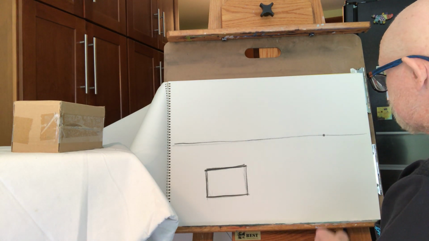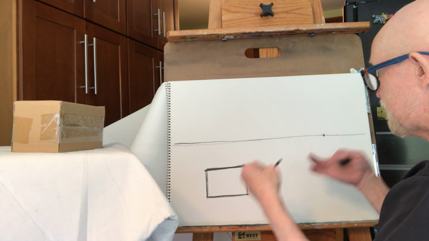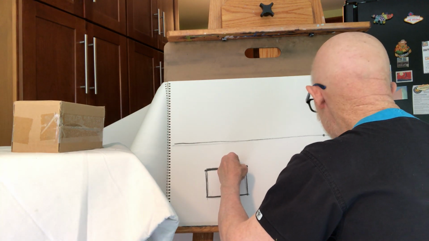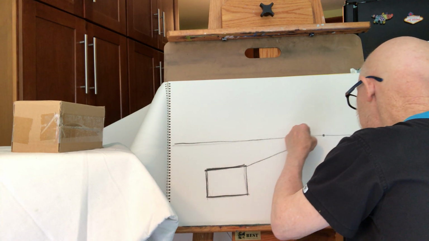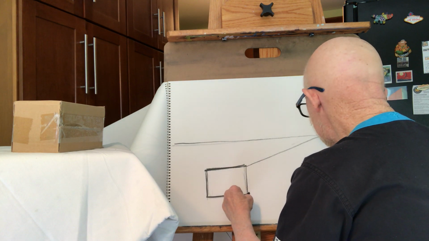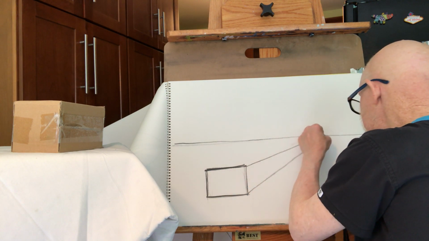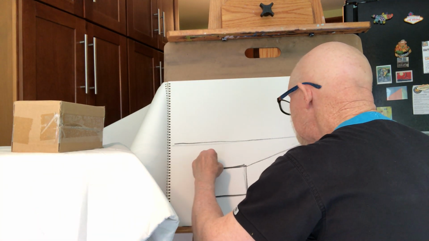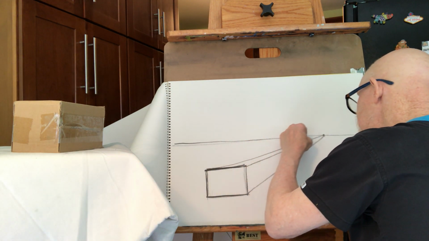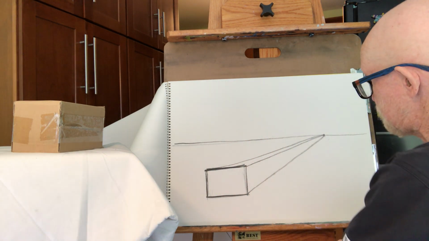Now all the lines that describe the object from front to back, or the depth of the object, go where? They go to the vanishing point, like so. They converge. They're converging lines. 1, 2, and 3.